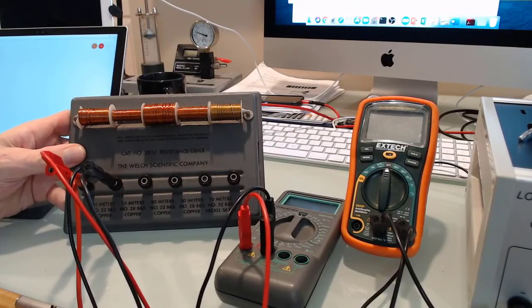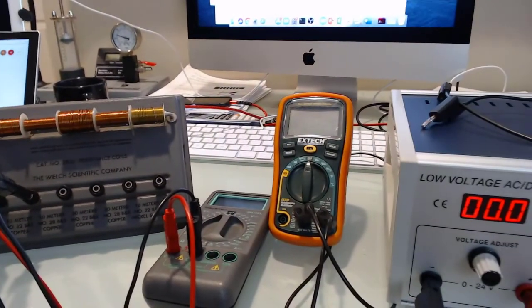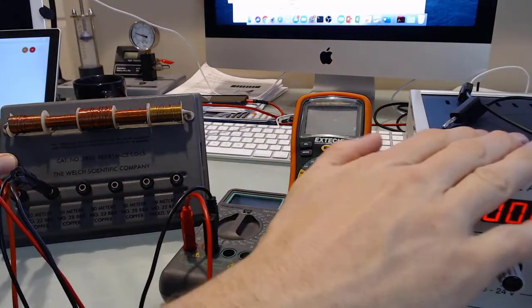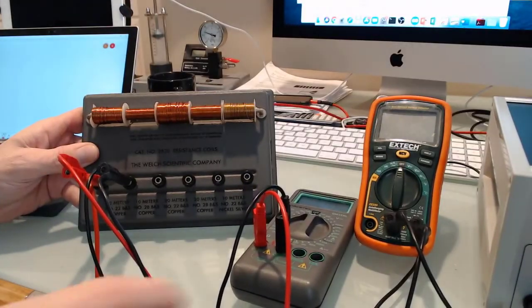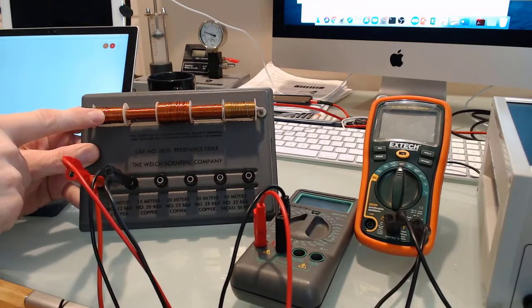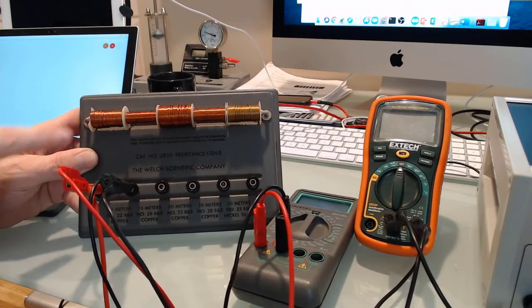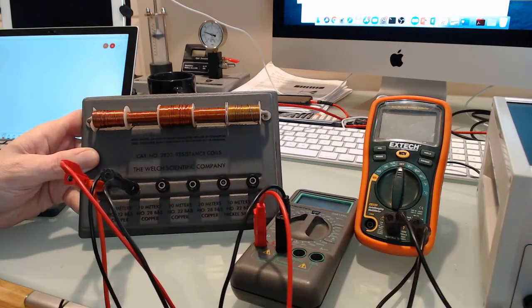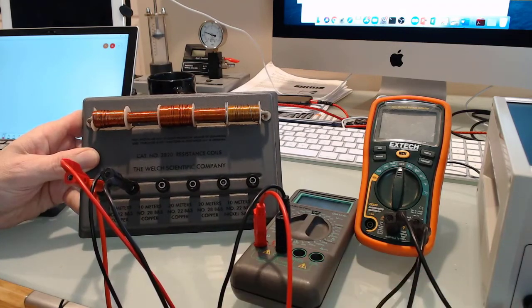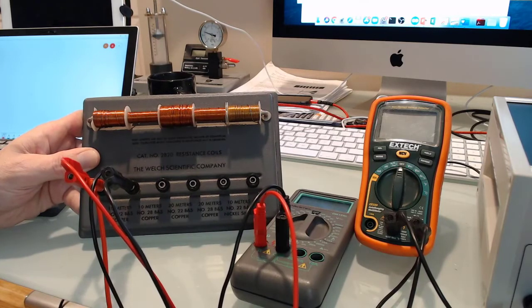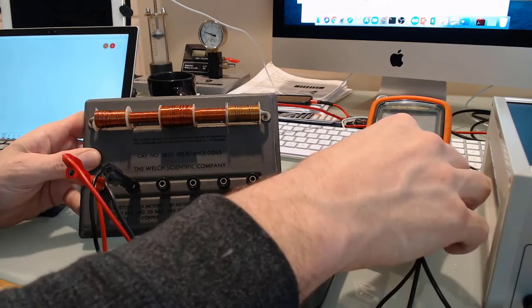Okay, so here's the setup. I've got a power supply over here supplying a DC voltage. Right now I'm hooked up to this coil right here, so current will flow out of the power supply through this coil of wire and back to the power supply. And I know it's hard to follow the circuit with this jumble of wires right here.